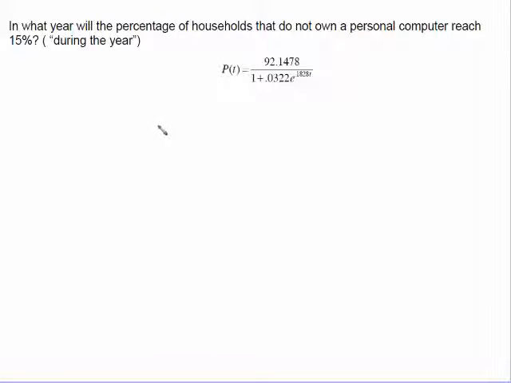So now let's use this information to find out in what year will the percentage of households that don't own a personal computer reach 15%. Now, the 15% is actually what's going right here. And we're trying to find out in what year, which means we first have to find t. So we're doing 15 equals 92.1478 over 1 plus 0.0322e to the 0.1828t. And we just have to solve this equation.